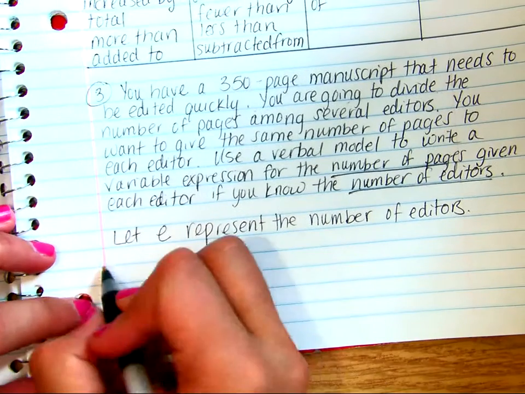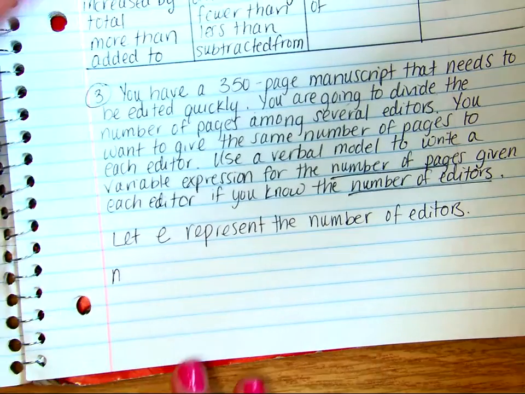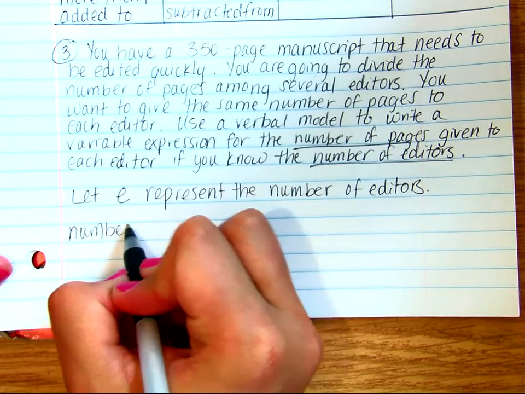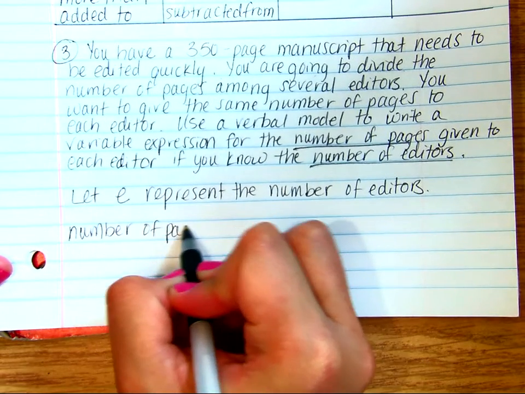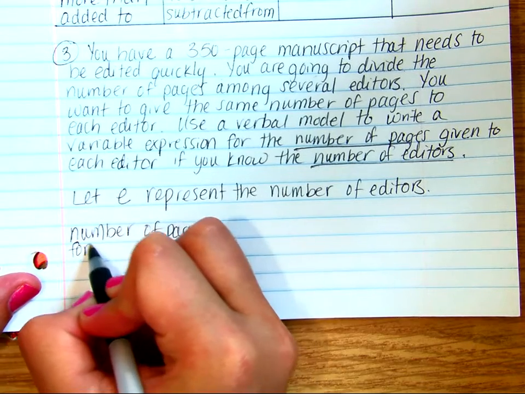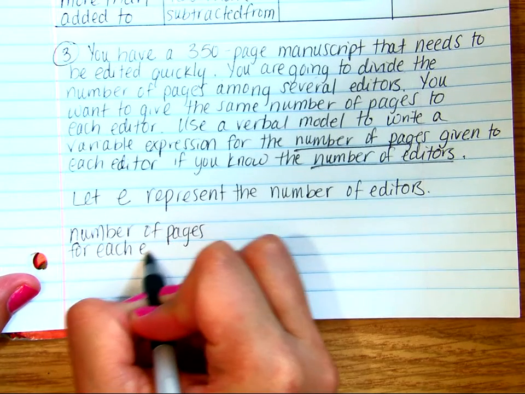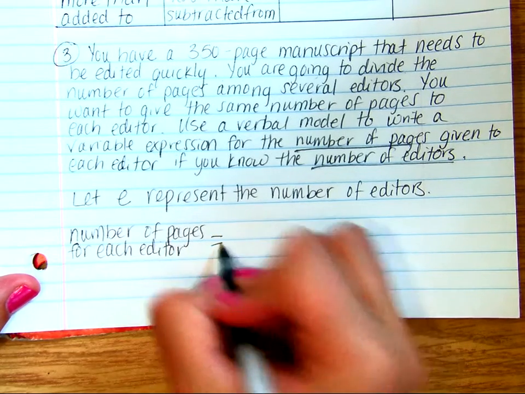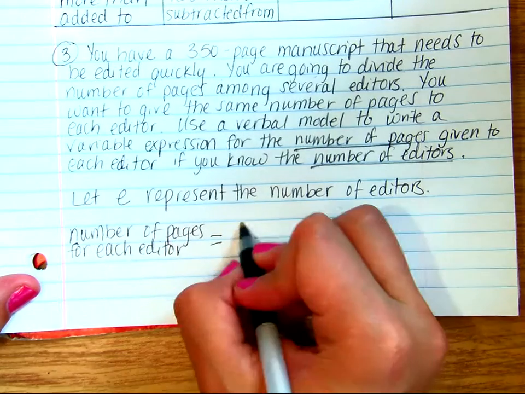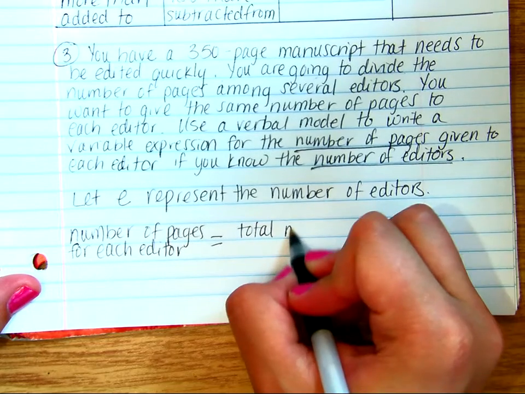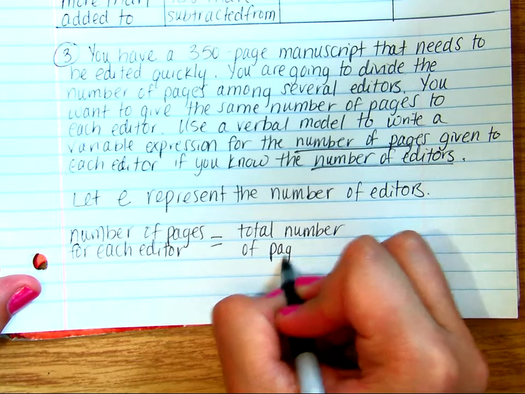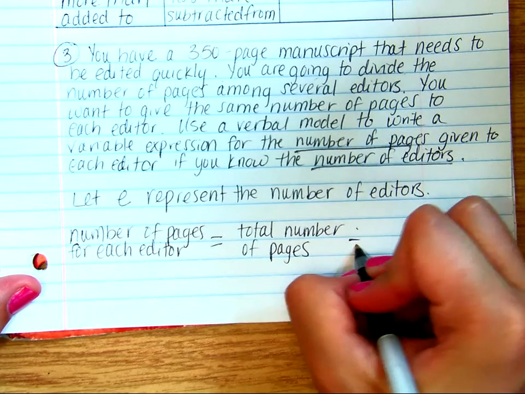So we can say the number of pages for each editor, which is what we're trying to figure out, equals the total number of pages divided by the number of editors.